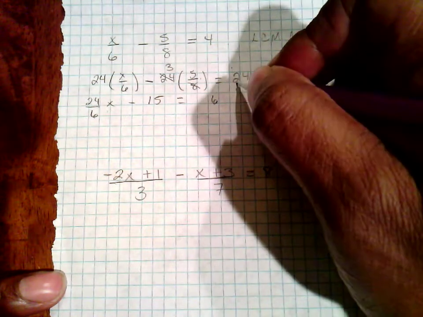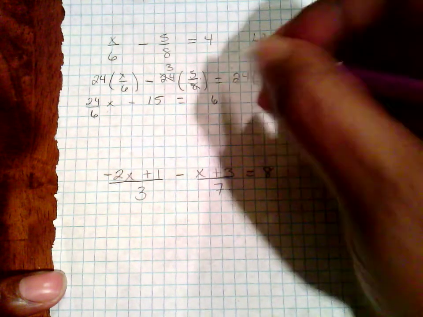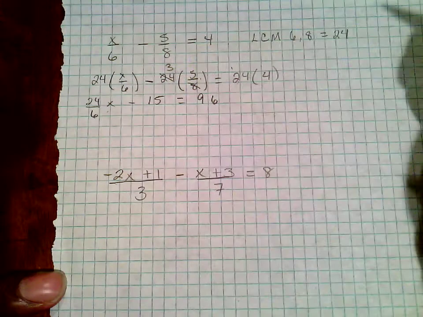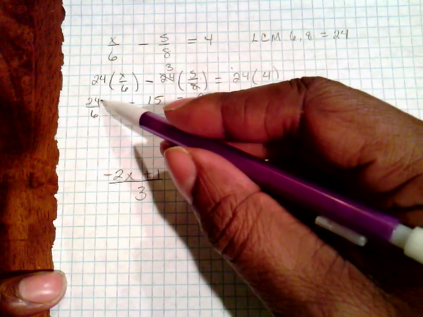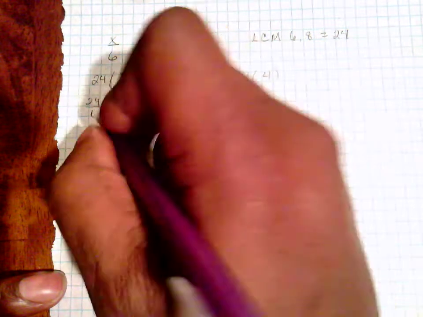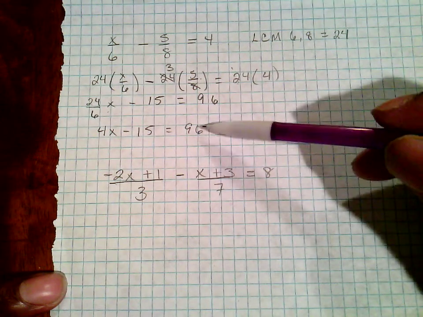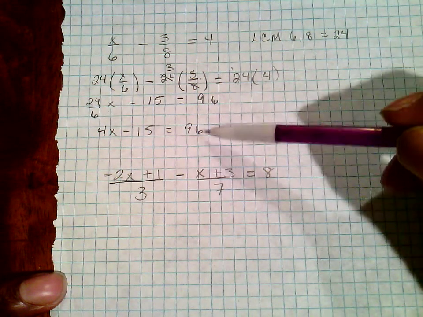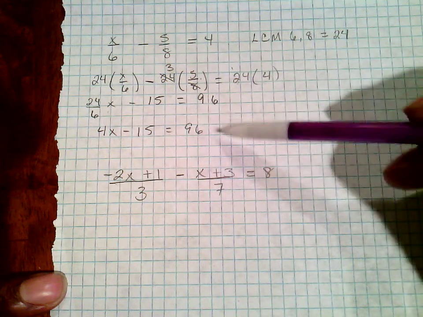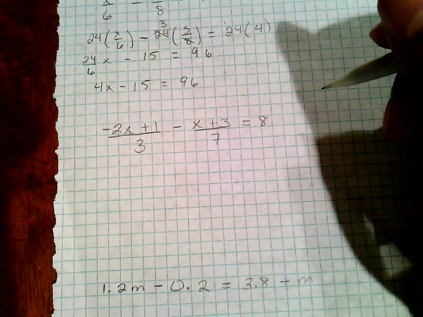Carry 1, 4 times 2 is 8, plus 1 makes 9, gives me 96. And then, last but not least, 24 divided by 6 gives me 4x minus 15 equals 96. Now, I've gone from having fractions back to whole numbers. And solving this equation here, 4x minus 15 equals 96.